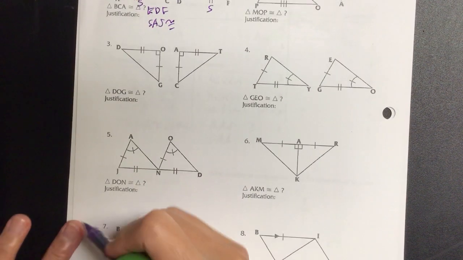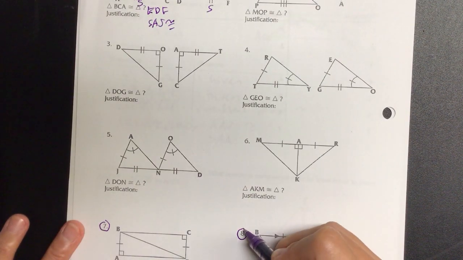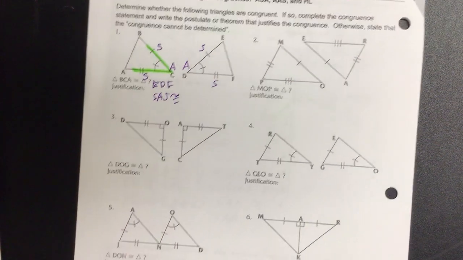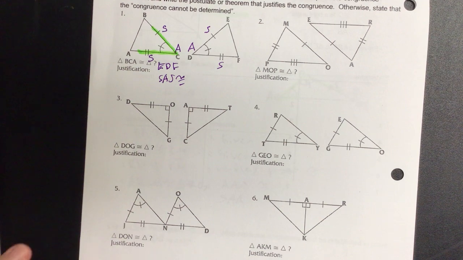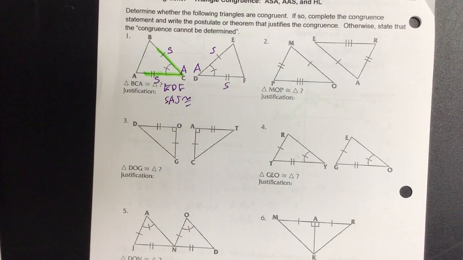And I want you to save number 7 and number 8. And let's do number 2 to 6 with the partner. Go, partner up. Say hi, neighbor.